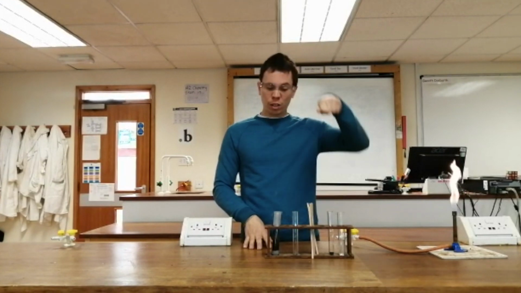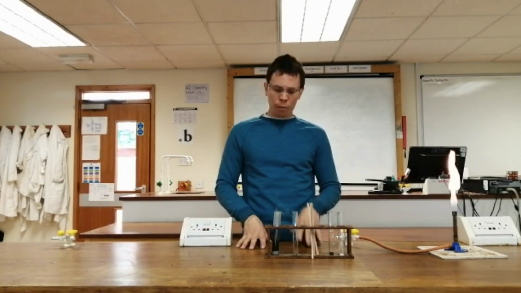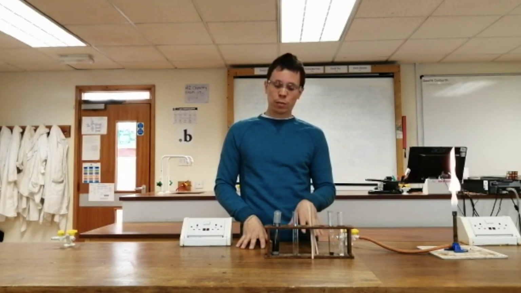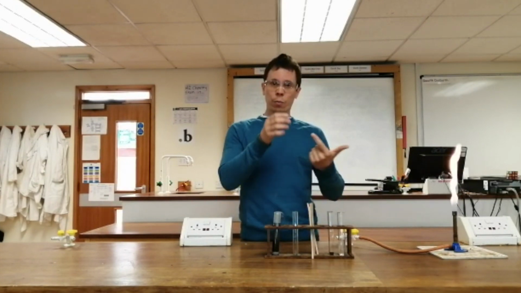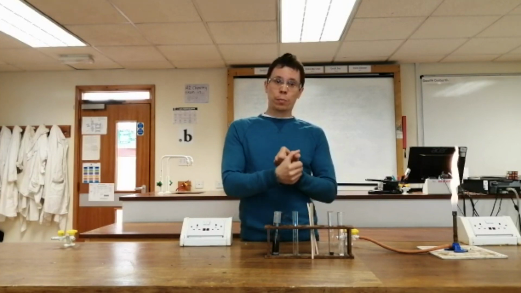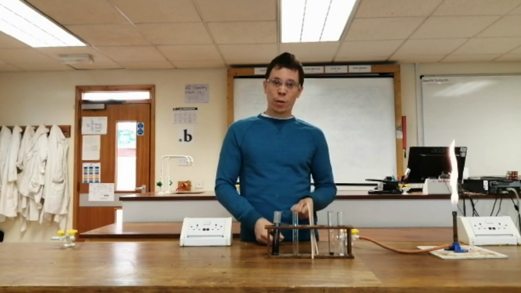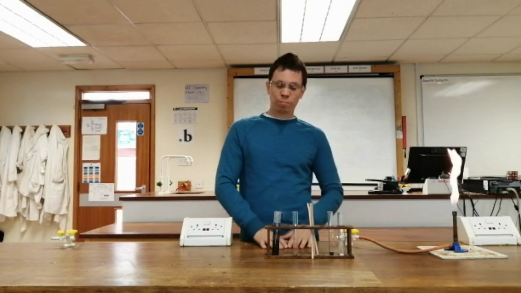So if you have something that's hot, that's glowing, a fire that's going out, and you put it into oxygen gas, it relights. So whenever you're talking about a chemical test for a gas, you need to say what you're going to do and what you expect to see. For oxygen gas, you add a glowing splint, and what you expect to see is the glowing splint will relight.